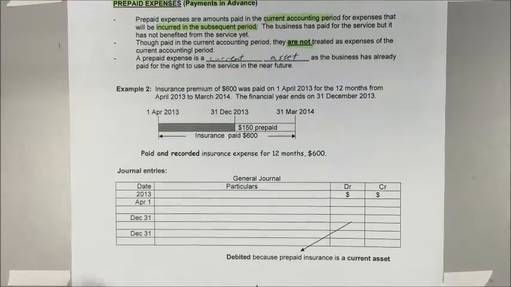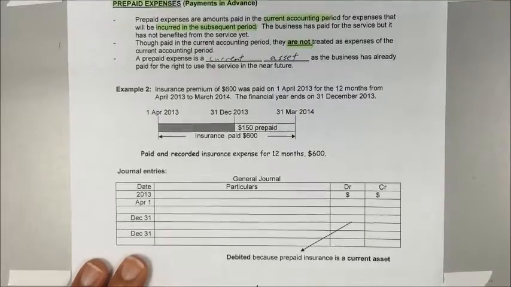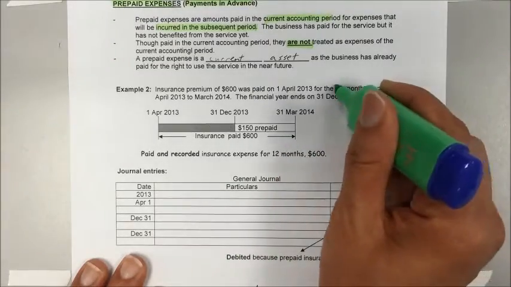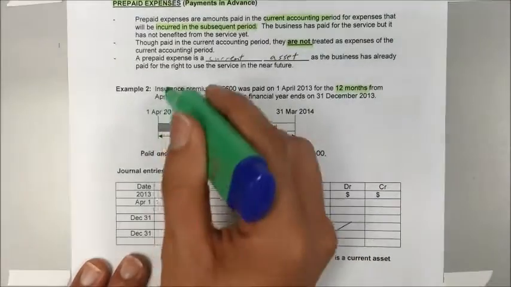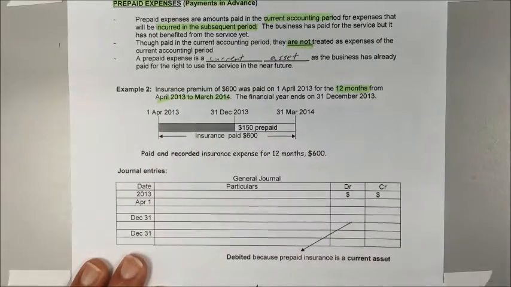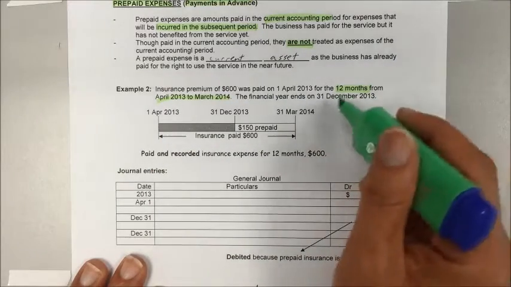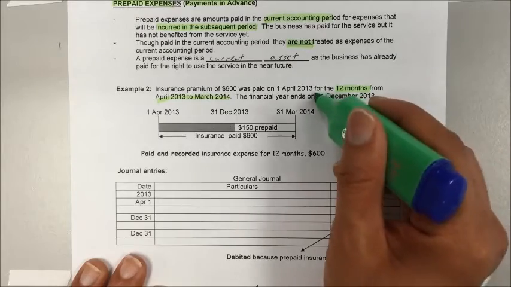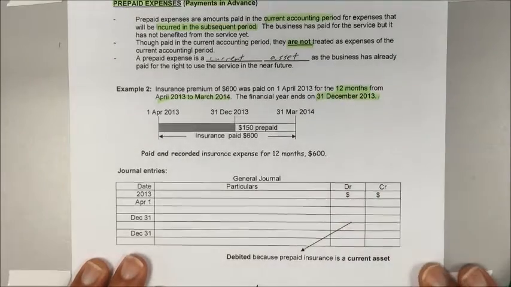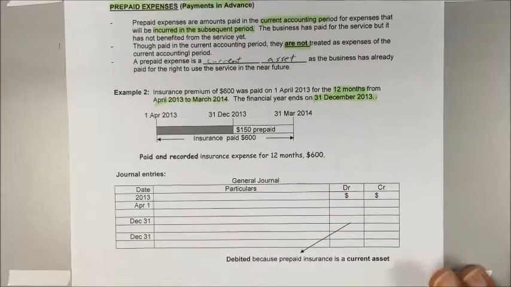So take note that insurance premium of 600 that was paid on 1st of April 2013 was for 12 months, from April 2013 to March 2014. But you also take note that the financial year ends on 31st December 2013.